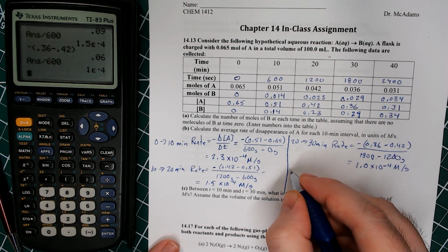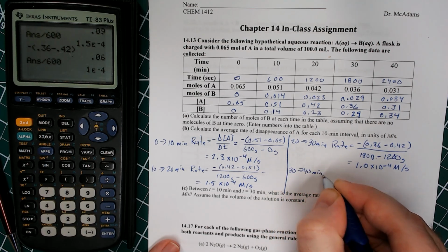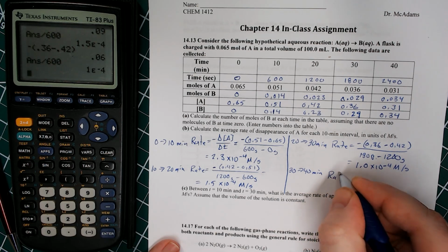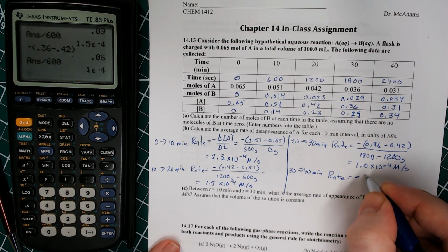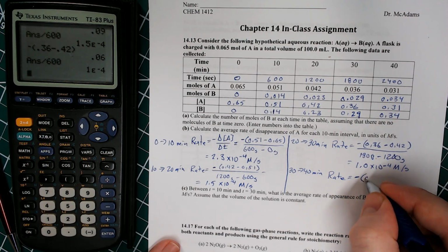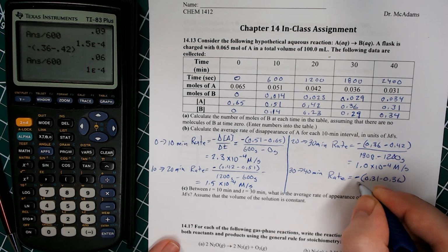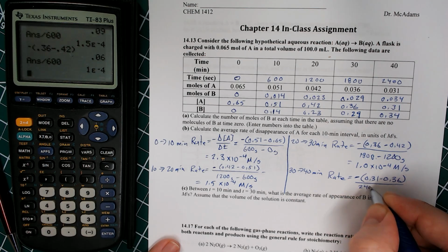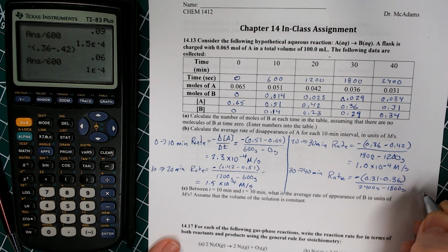All right, finally, from 30 to 40 minutes. And here the rate, 0.31 minus 0.36, and then 2400 seconds minus 1800 seconds.